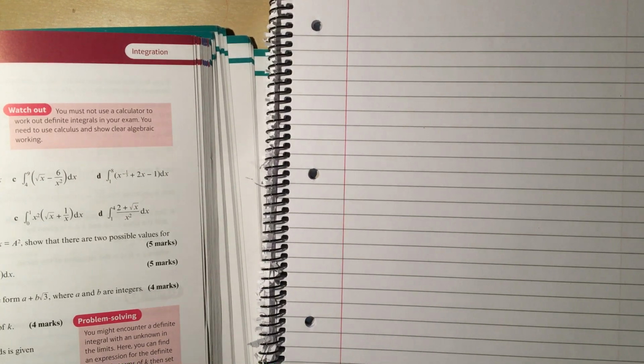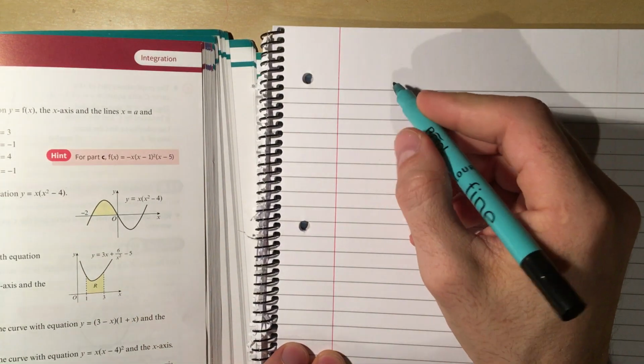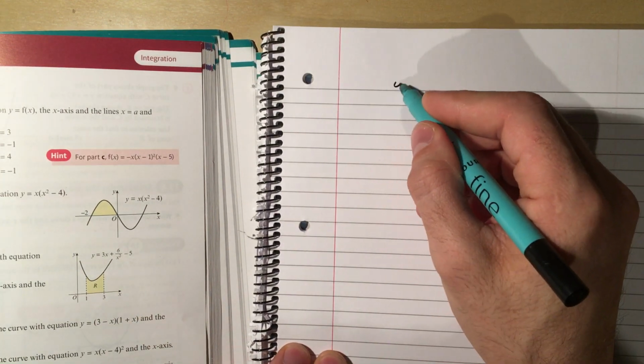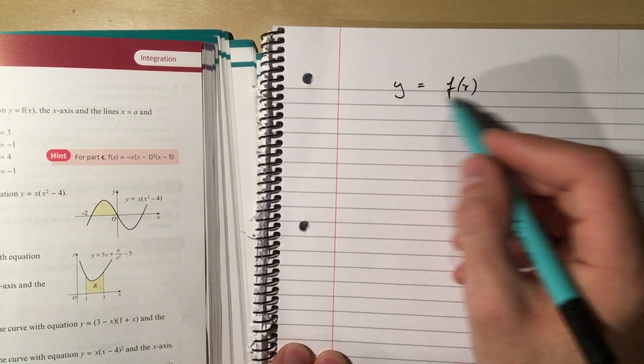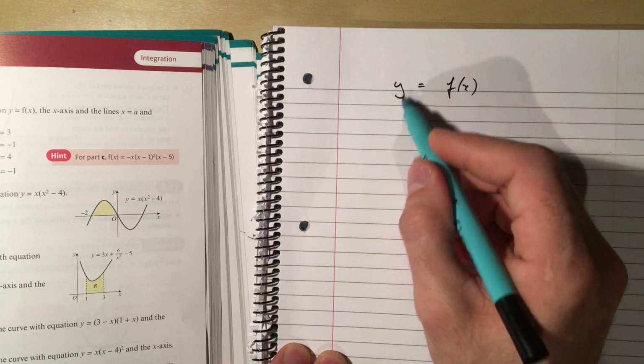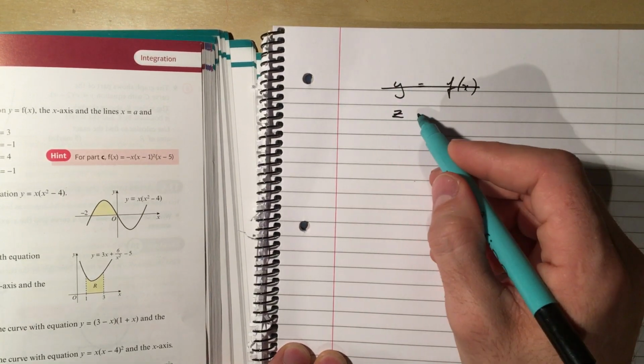So in section 13.5 we're looking at areas under curves, and before we get into that, let me just remind you of something. If I've got y equals a function of x, I'm going to change that into z equals a function of x because I'm going to want to use my y later on. So I'm just going to introduce a z, but just think of it as a y.